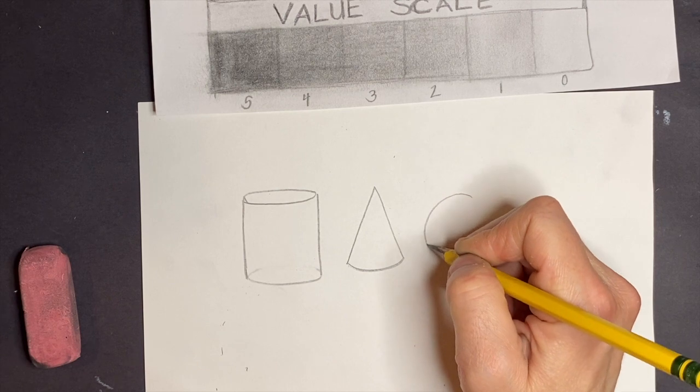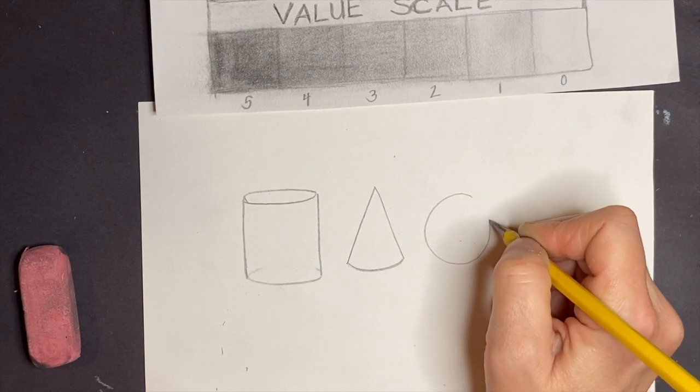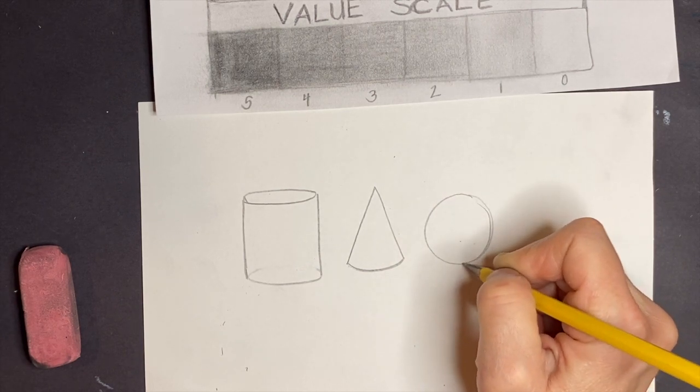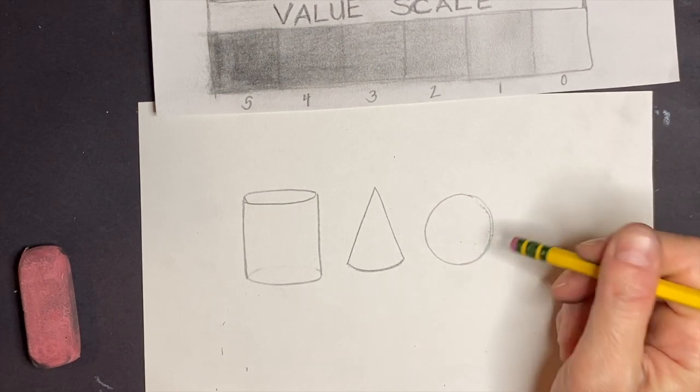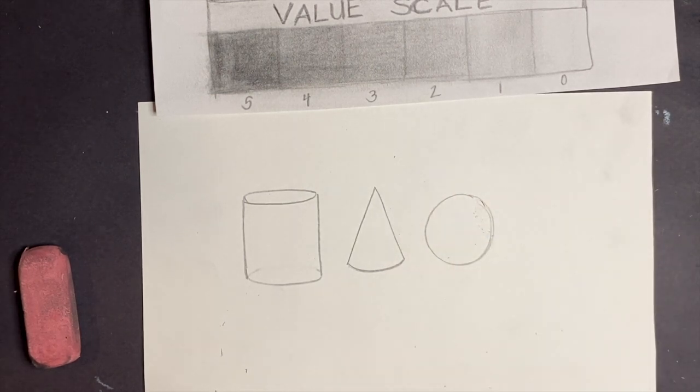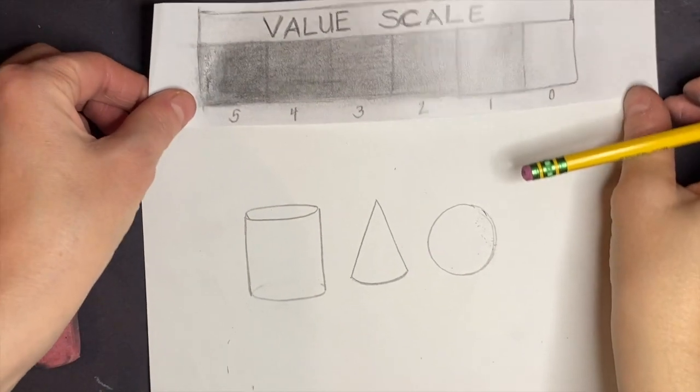So we're going to draw a circle, and you can make them further apart. I'm making mine pretty close together for the video, but anywhere on your paper will be great. And then the next shape will be a cube.